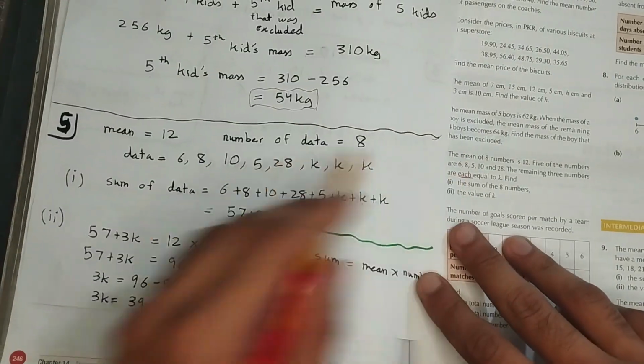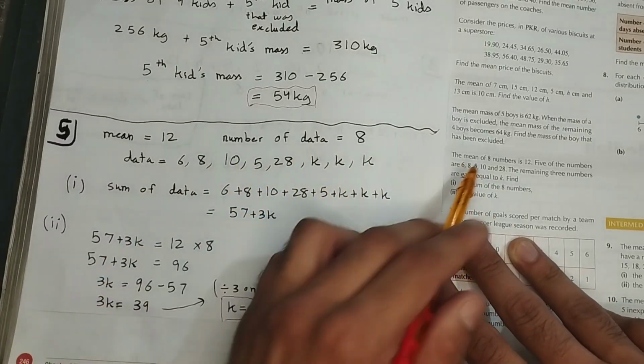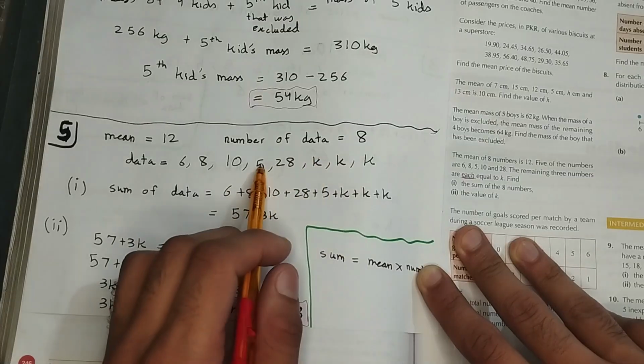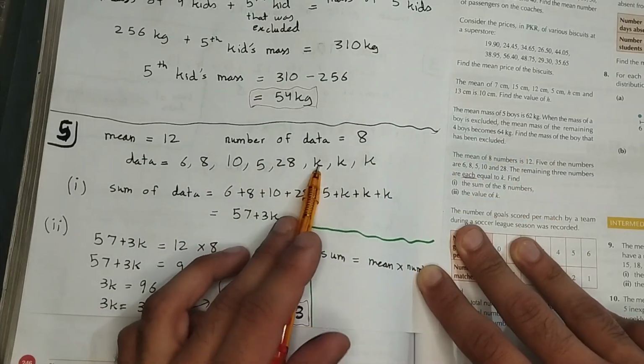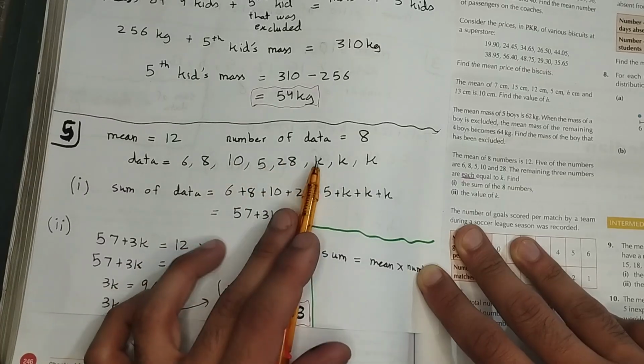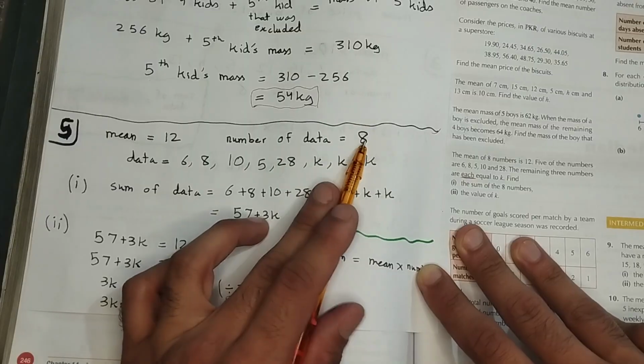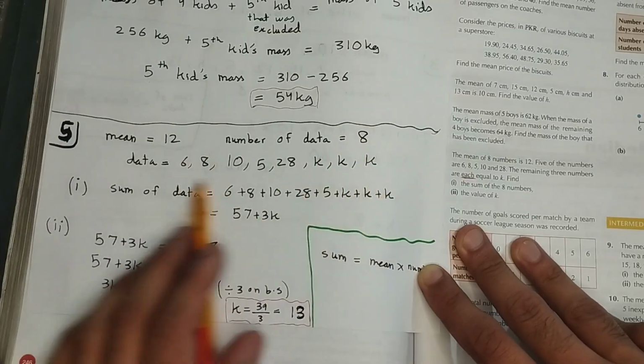The question said it's 6, so I wrote 6. The question said it's 8, so I wrote 8, 10, 5, 28. And the rest of the 3 numbers are going to be k, k, and k. How many of them are there? 1, 2, 3, 4, 5, 6, 7, 8. Just like the question said. The question said we had how many numbers? 8 numbers. So the data is also 8.